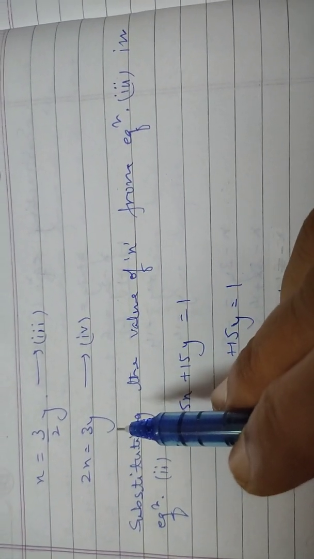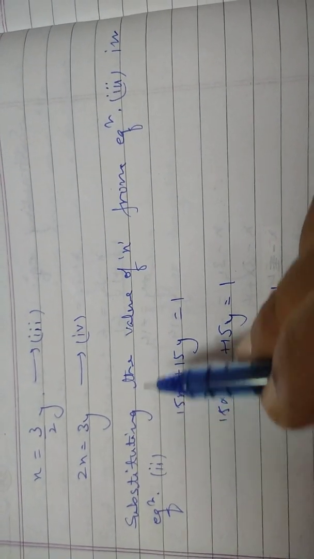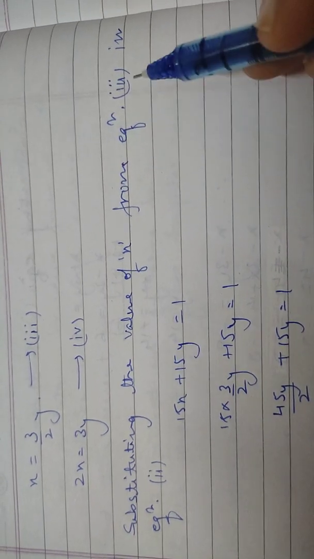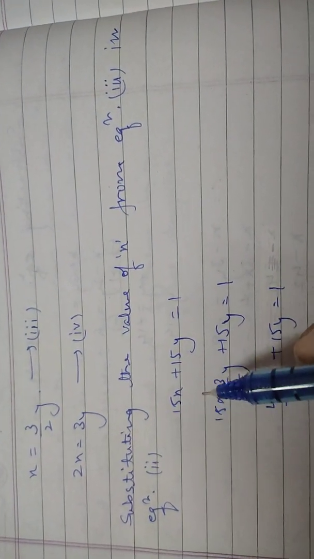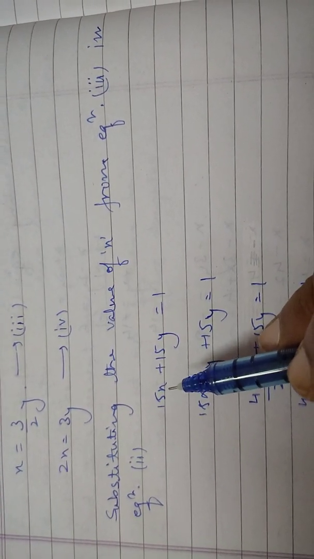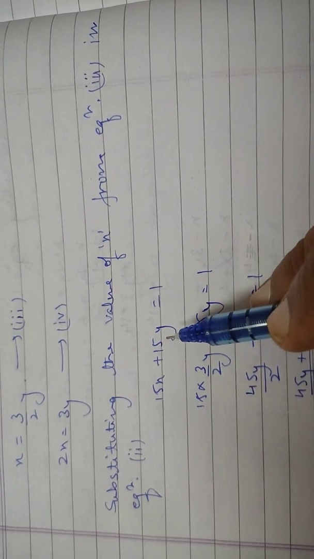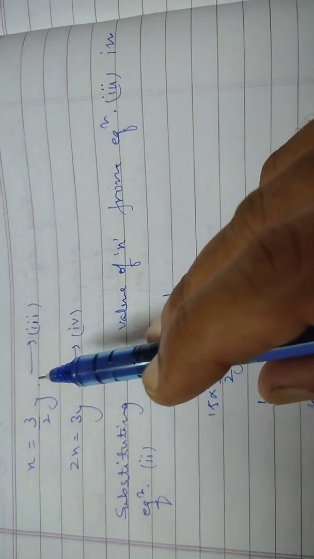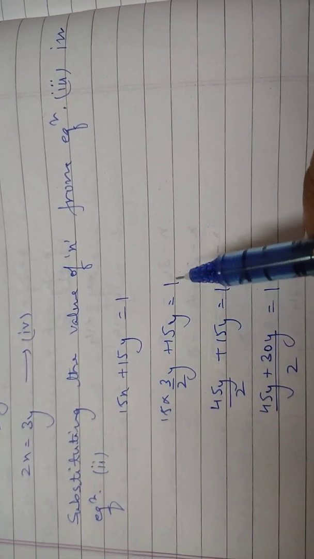Now I have decided to solve this particular question by substitution method. So I am substituting the value of X from equation 3, that is this equation, in equation 2, that is the equation that I have framed on the back side, that is 15x plus 15y is equal to 1. This is the second equation. So in this equation I'm going to substitute the value of X as 3 by 2y. So 15 into 3 by 2y plus 15y is equal to 1.